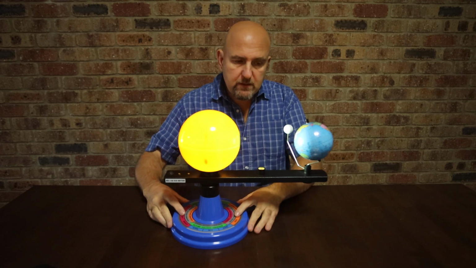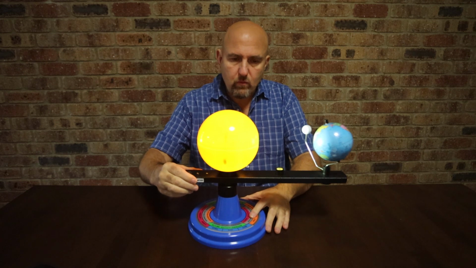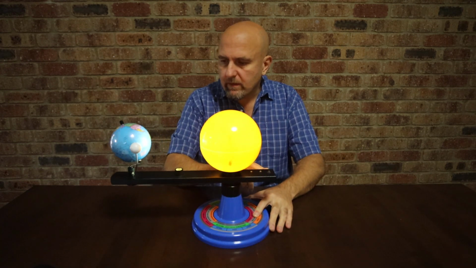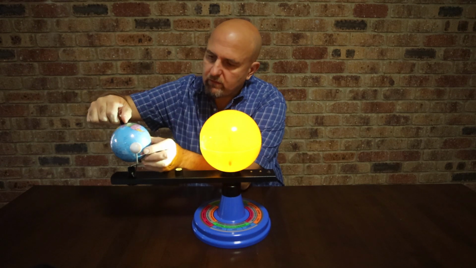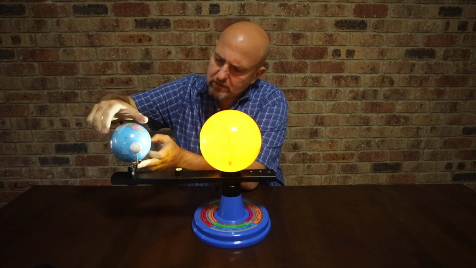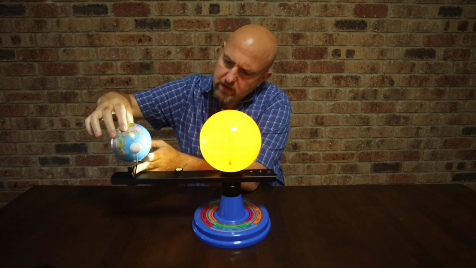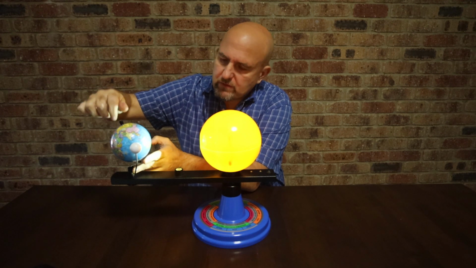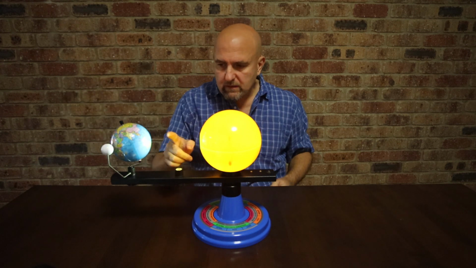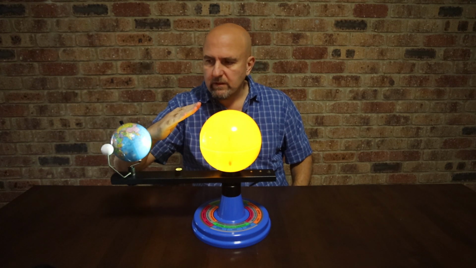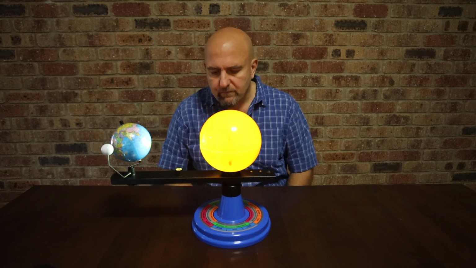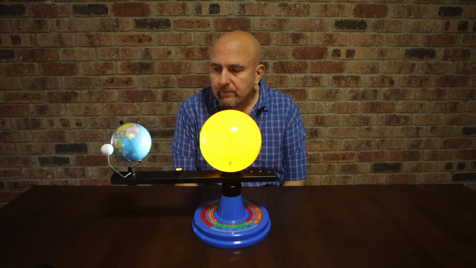As the Earth continues to orbit the Sun, and to take Australia out of nighttime, I'm just going to have to move it around. You can see now, I'll just get the moon out of the way. You can see now that Australia, because of the 23.5 degree tilt of the Earth, is receiving more direct sunlight. That would make it summer in the southern hemisphere.